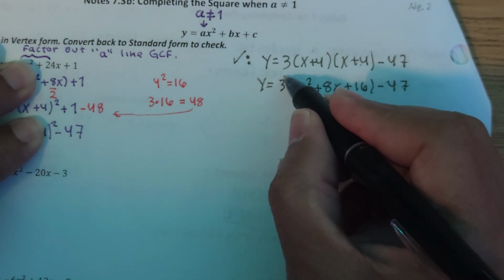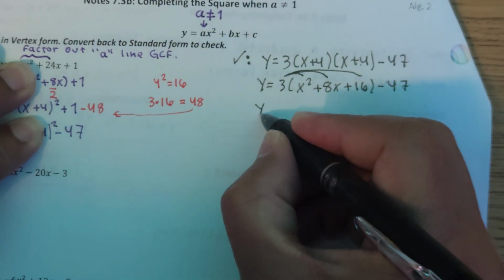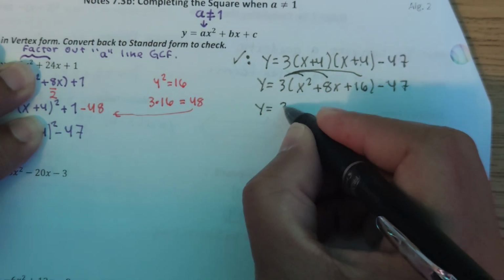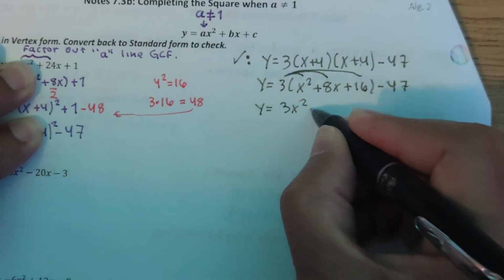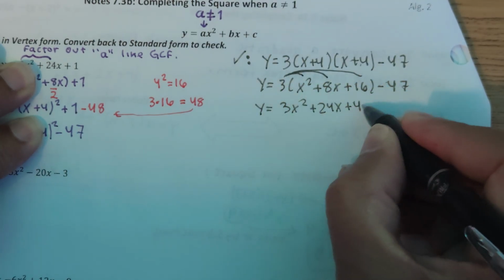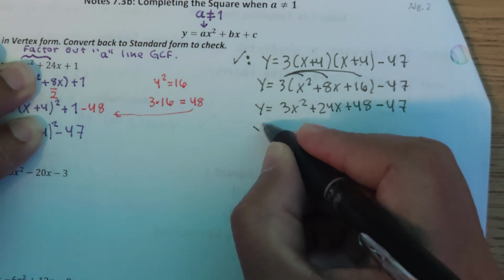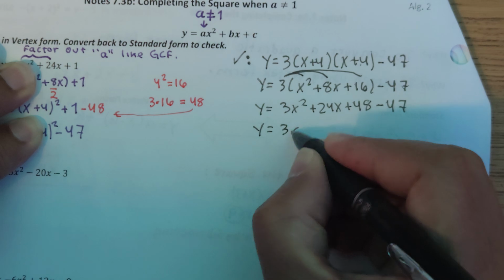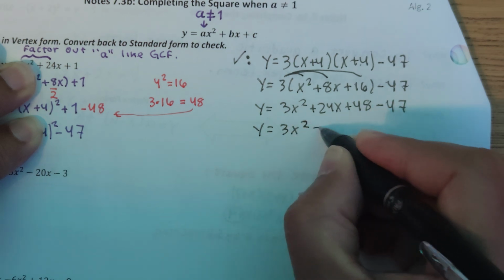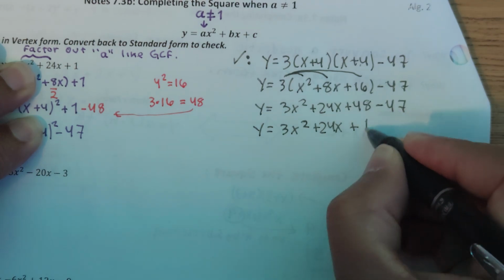Now I'm going to distribute 3 to every single term inside of the parentheses. So then the equation becomes 3 times x squared is 3x squared. 3 times 8x, that's 24x. 3 times 16, that's positive 48. And then we have minus 47 outside. So after simplifying this further, we have y equals 3x squared plus 24x plus 1.